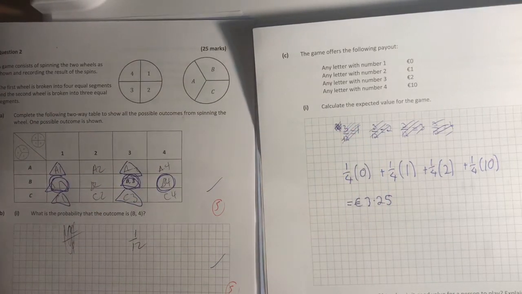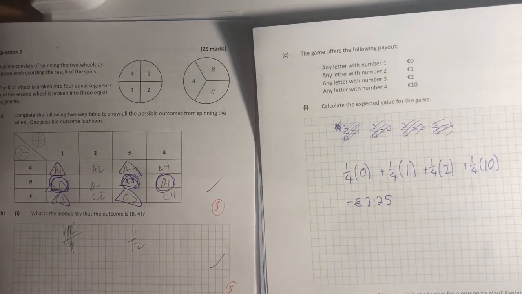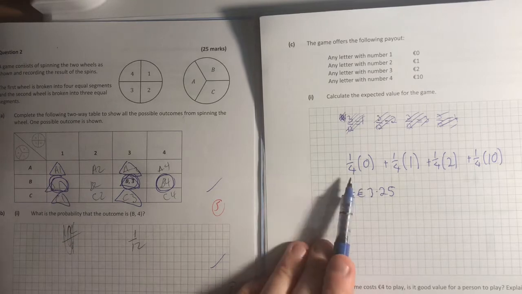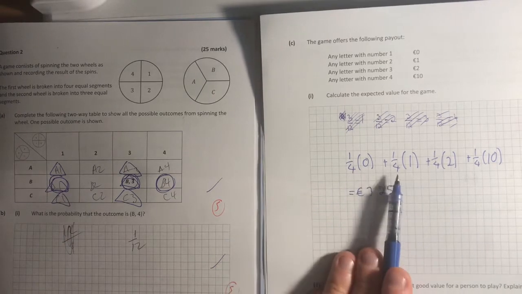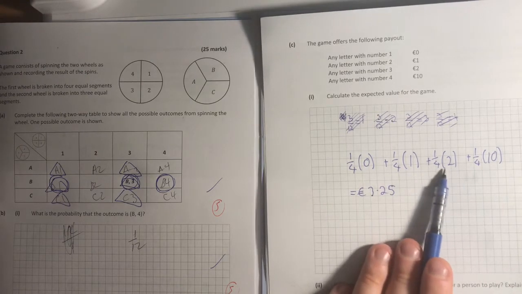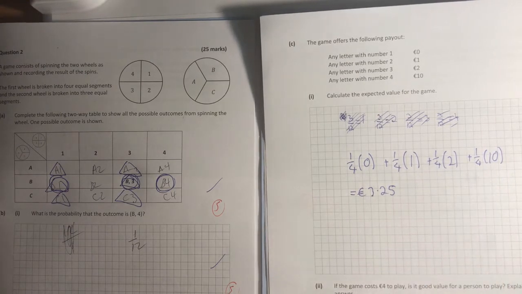So it's 0.25 multiplied by 13, is it? Yeah, 3.25. Good. So that's the answer to that question there. Okay. Yeah. So we imagine it being played one time, and 1/4 of that time we would get back €0. 1/4 of that time we would get back 25 cents. 1/4 of the time we would get back 50 cents, and 1/4 of that time we get back 250.